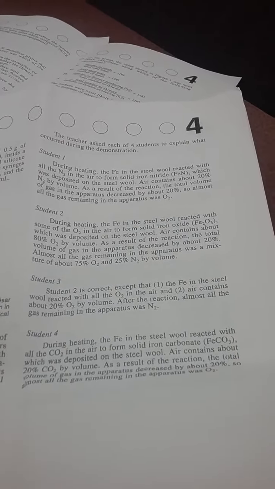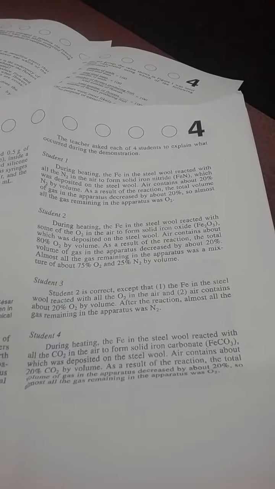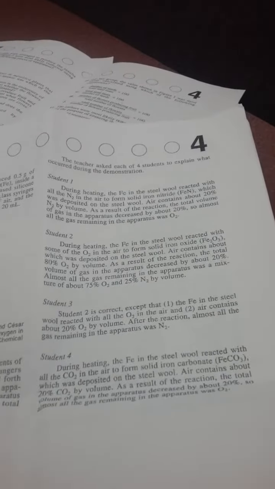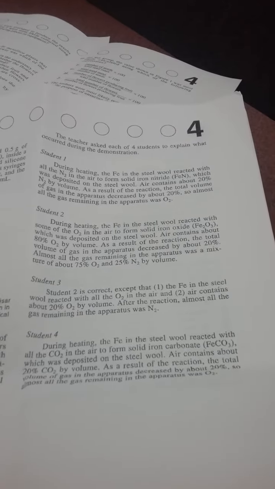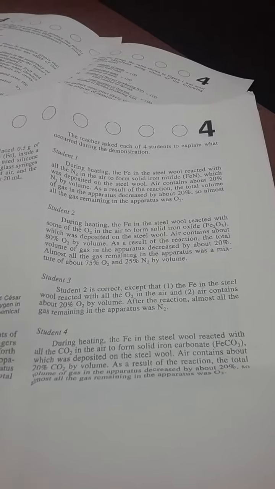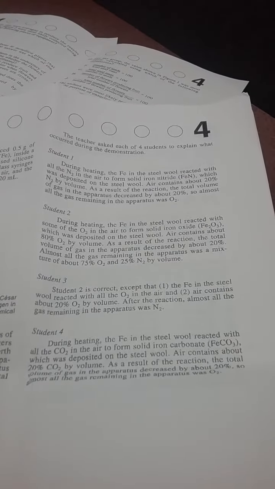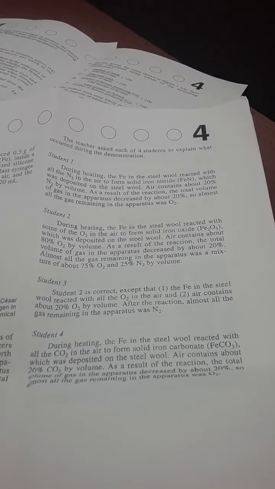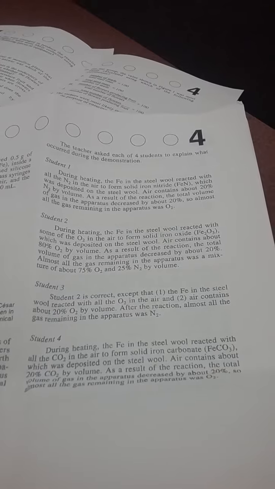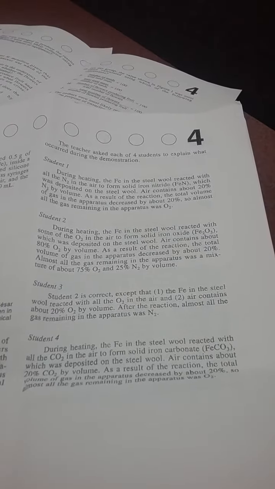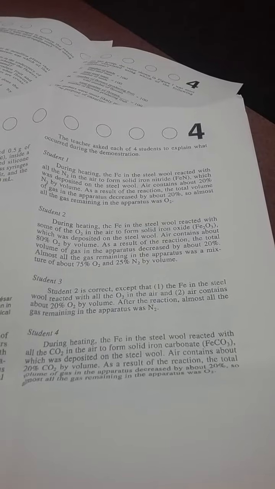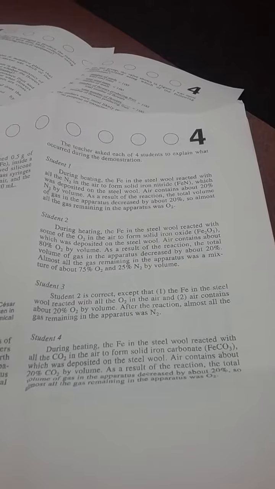Student 1. During heating, the iron in the steel wool reacted with all the nitrogen gas in the air to form solid iron nitride, FeN, which was deposited on the steel wool. Air contains about 20% nitrogen gas by volume. As a result of the reaction, the total volume of gas in the apparatus decreased by about 20%, so almost all the gas remaining in the apparatus was O2.